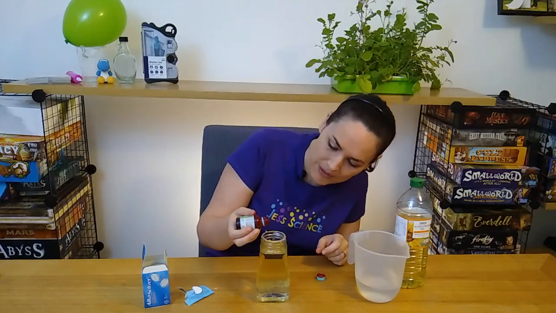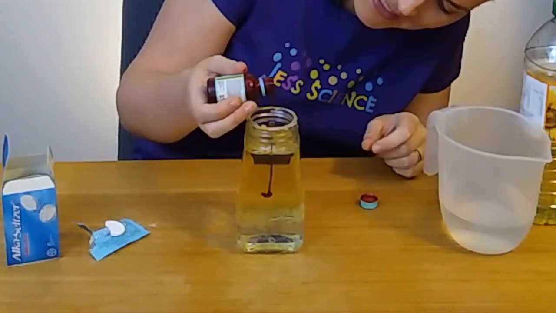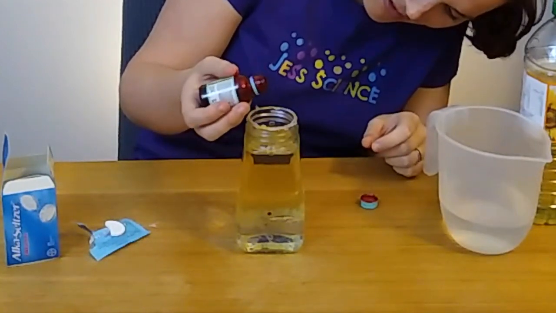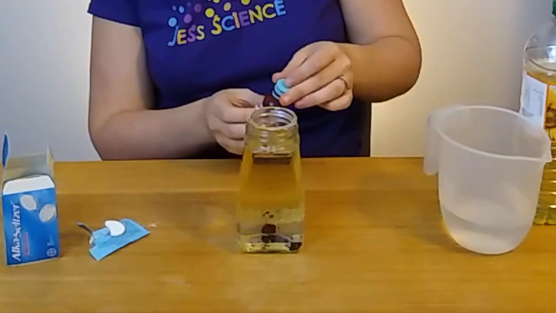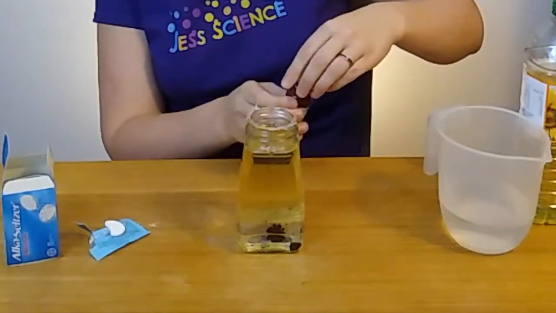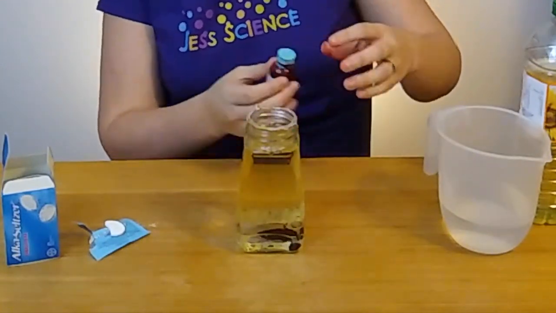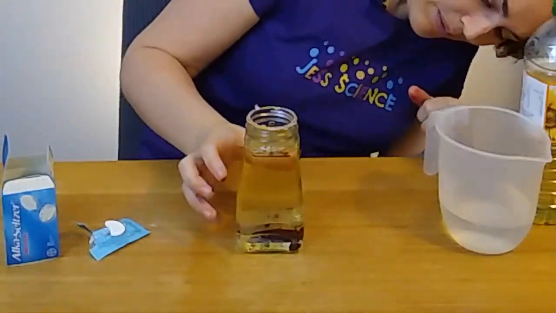Now, if I add a bit of food coloring, and I'll add some red here, which one do you think it's going to stick to? Let's find out. I'll add a little bit of red. There we are. And it's gone through the oil over there to the water. Perfect. That has a nice mix there.